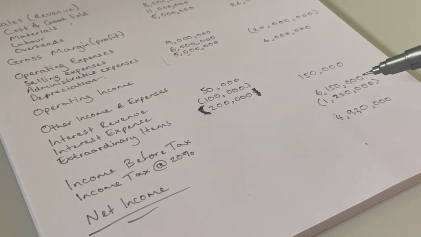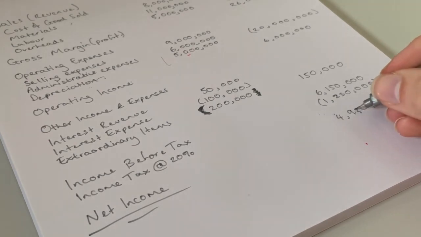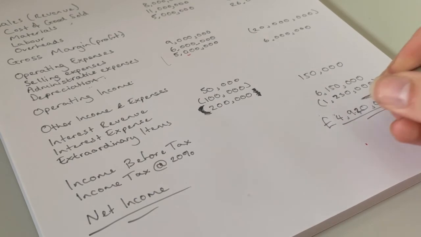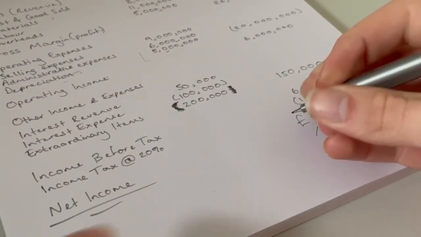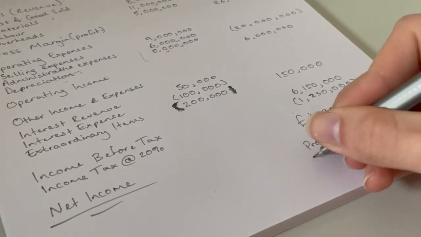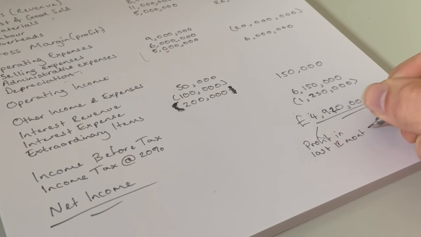I've done that off the top of my head. Yeah, I think that's right. £4,920,000, and that is the profit that we have made in the last 12 months.